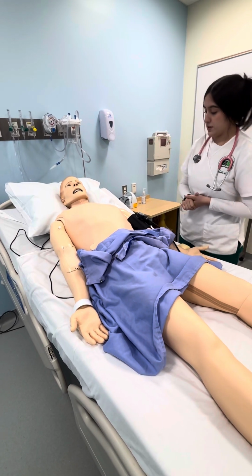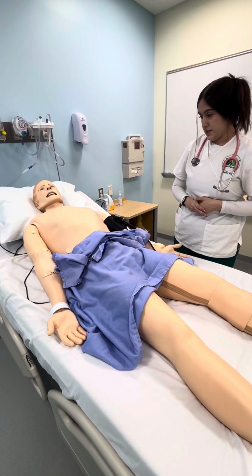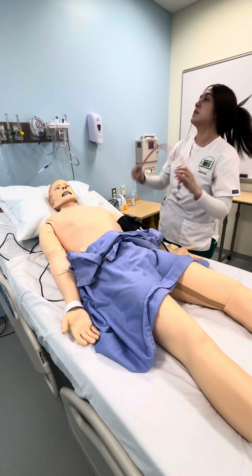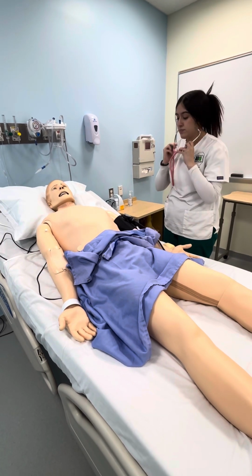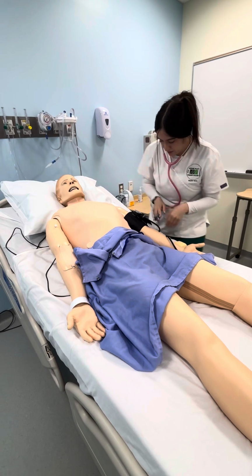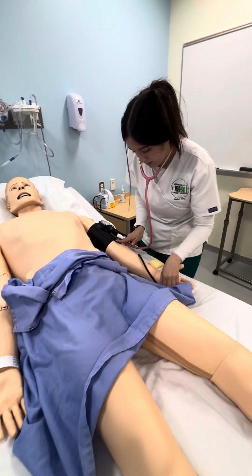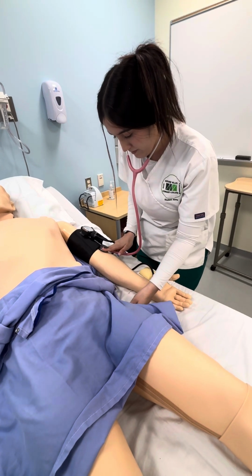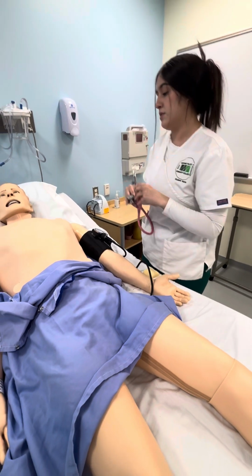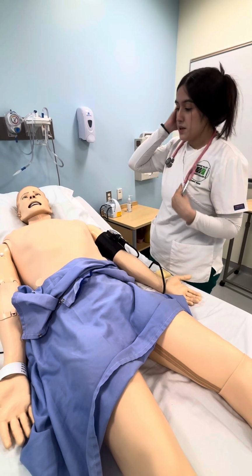I would also do oxygen saturation. Oxygen saturation was 98. Then I would auscultate the patient's blood pressure. I'll place my stethoscope on the brachial artery. Okay, and then I'm going to inflate it. Okay, blood pressure was 120/80. That is in the normal range. And then I would do the patient's temperature.